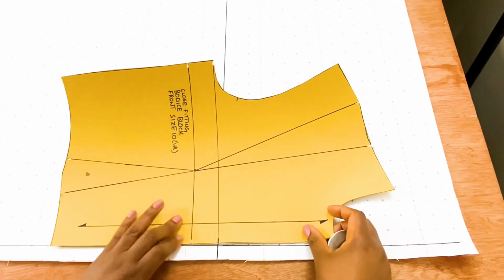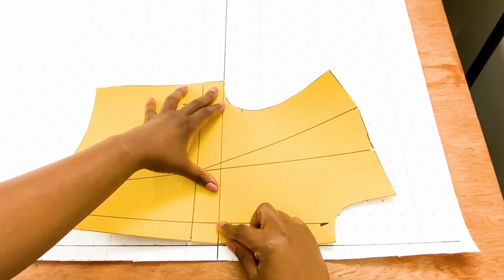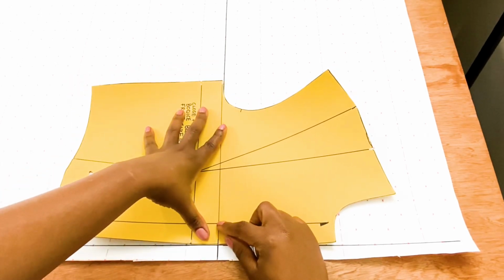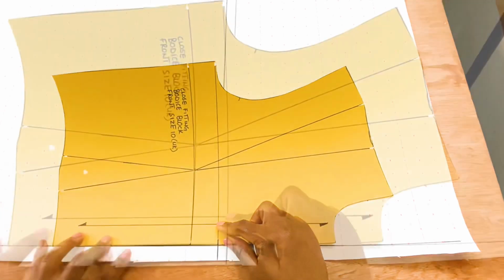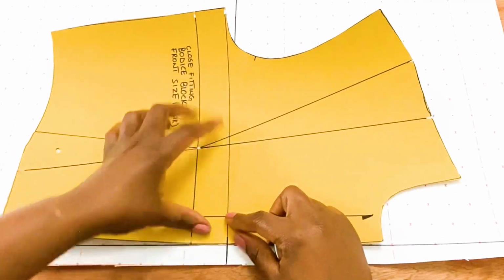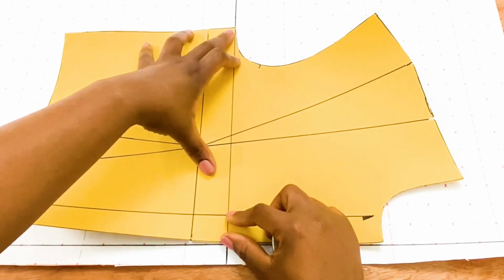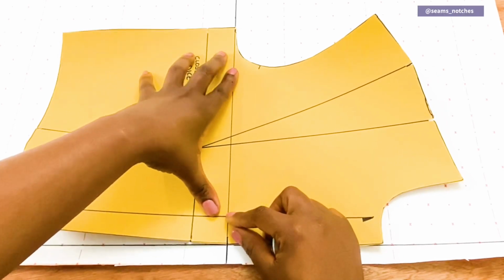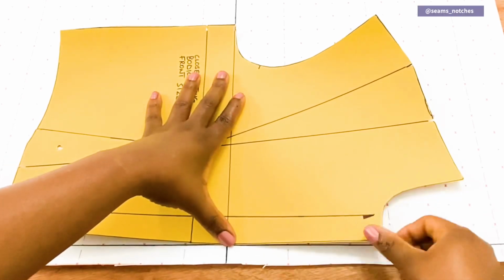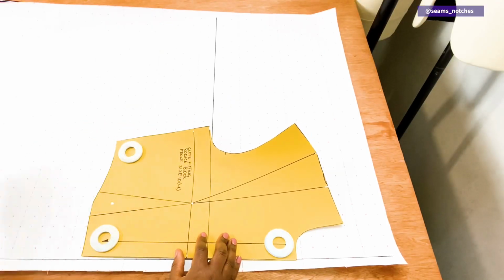By doing this, you need to make sure the bust line on the front bodies matches the horizontal line on your pattern paper. This step is crucial. When your patterns are not properly placed, this may affect the overall drafting process. So you want to make sure you have all your blocks properly placed on the horizontal line.